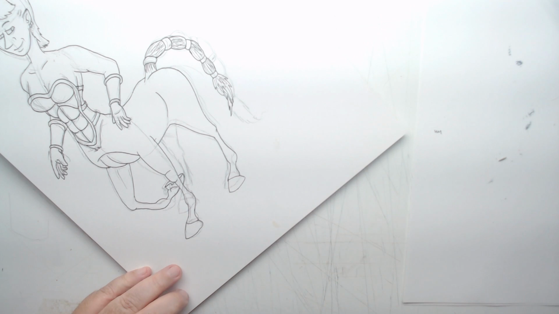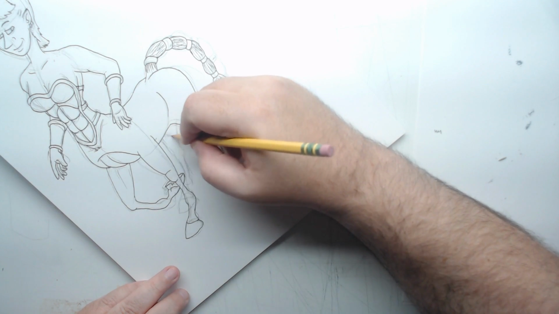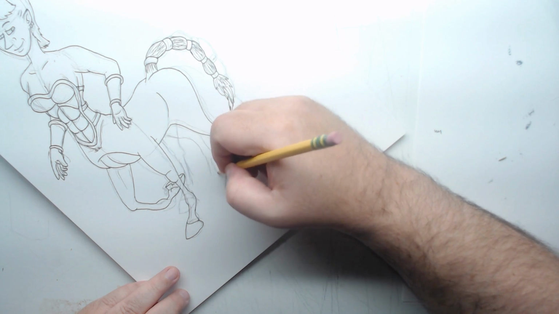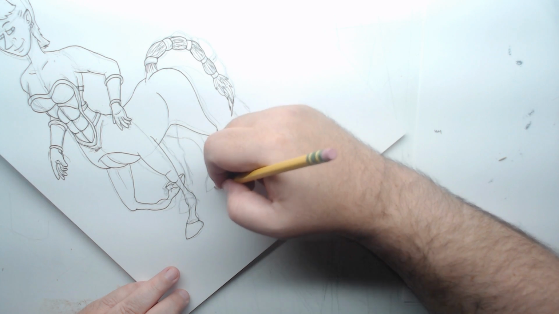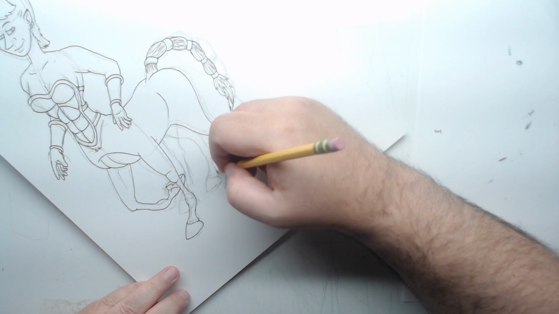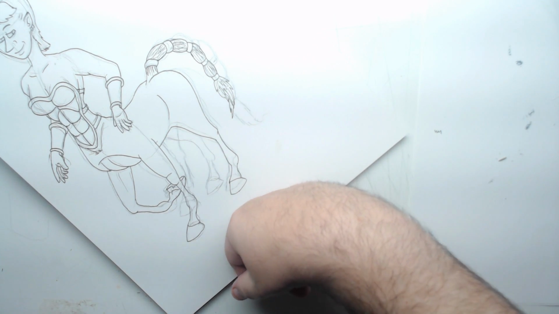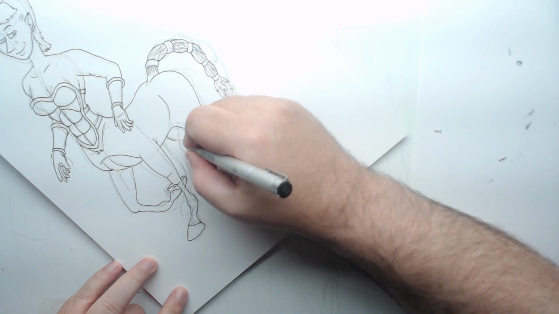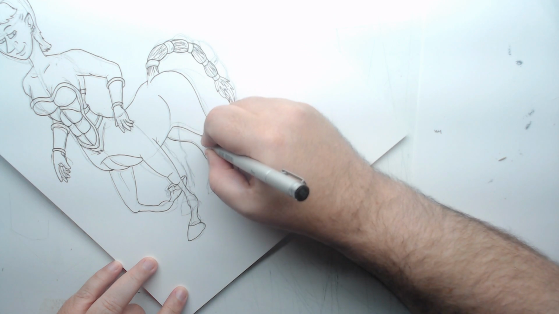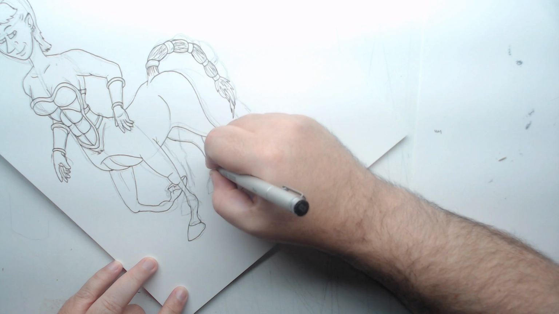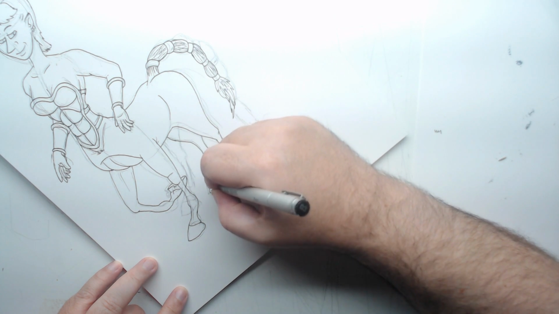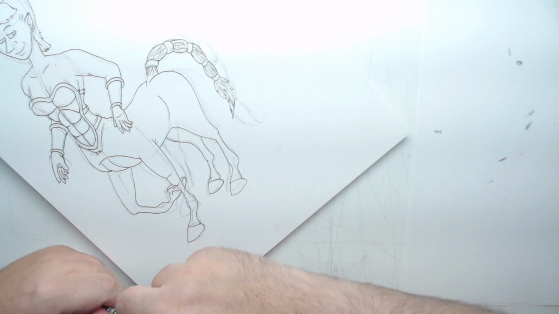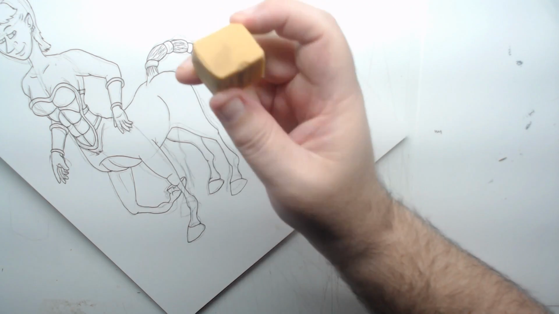And I'm going to repencil that leg. I'm not happy with the position of that leg. That's a little better. Yeah, that's a little better. All right. Now, eraser.